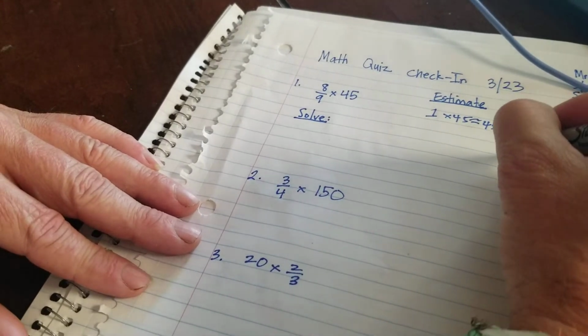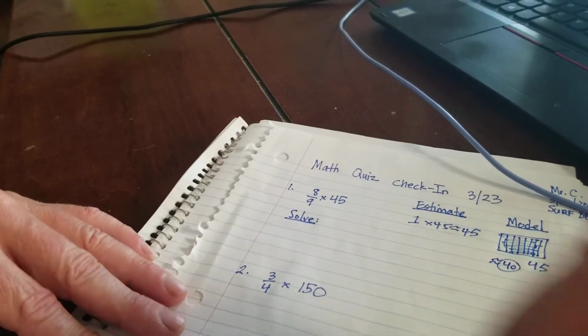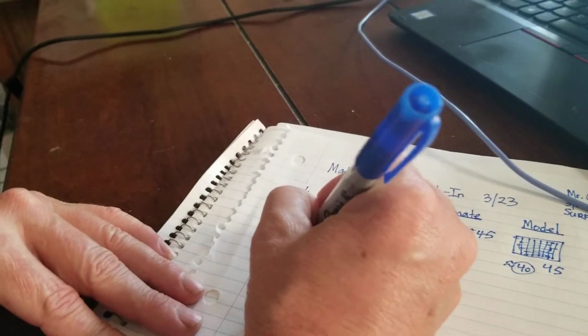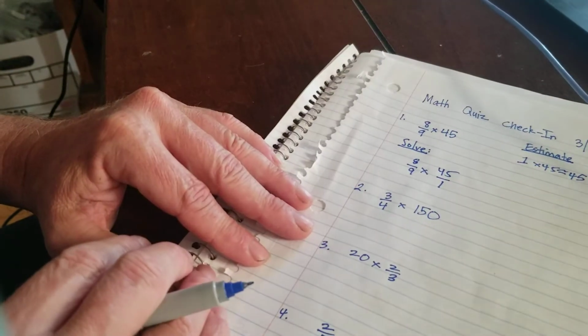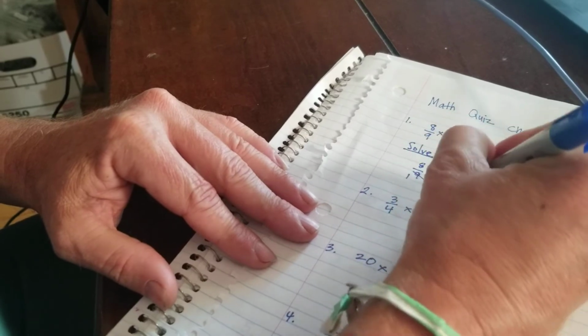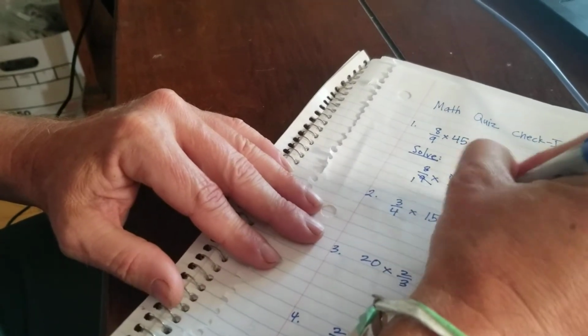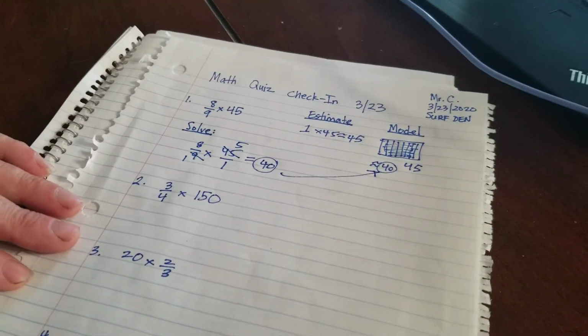So again, I'm going to estimate that I've got about 40. Okay, let's go ahead and solve it. 8/9 times 45 over 1. And I see that I can cross cancel. And look at that. I solved it exactly like my estimate. Looks pretty good. Let's take a look at number 2.